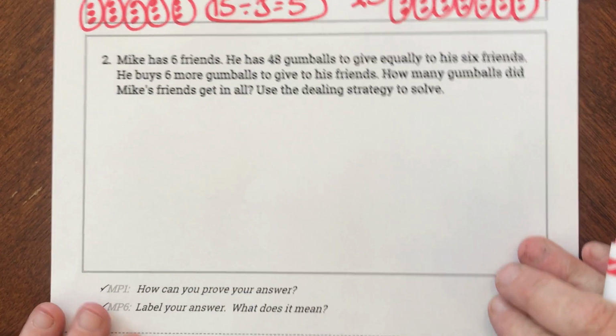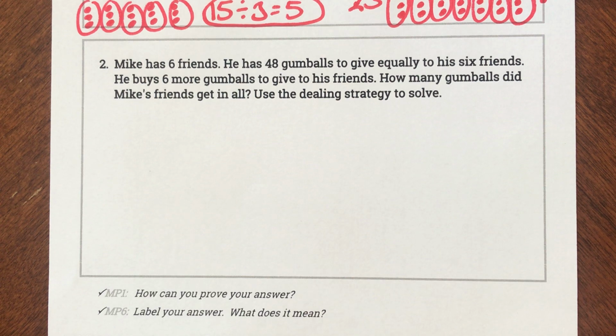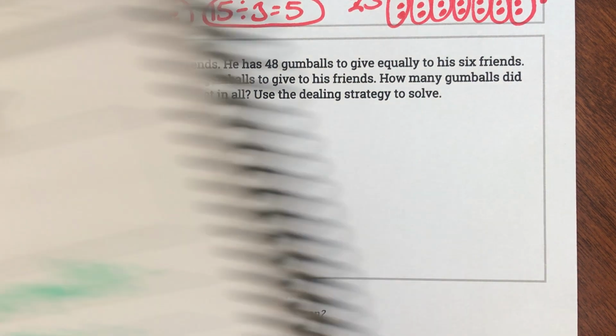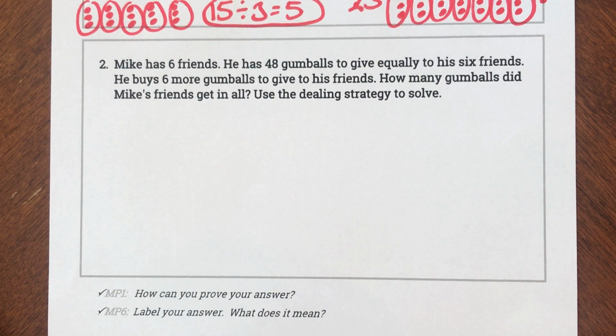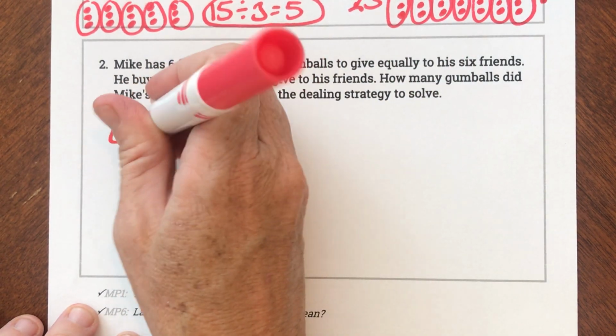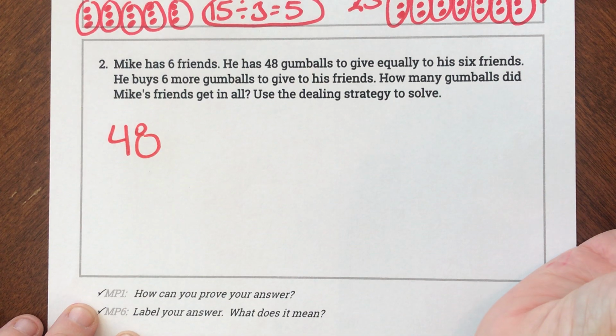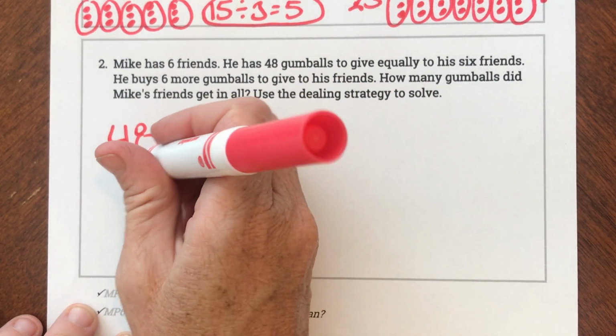Okay, let's look at my next problem, ladies and gentlemen. It says, Mike has 6 friends. He has 48 gumballs to give equally to his 6 friends. He buys 6 more gumballs to give to his friends. How many gumballs did Mike's friends get in all? Use the dealing strategy. Okay, so they told us this time. We don't even have to figure it out. So why are they telling us the dealing strategy though? Let's figure this out. He had 48 gumballs, and then it said he buys 6 more.